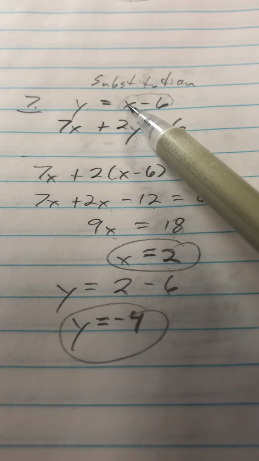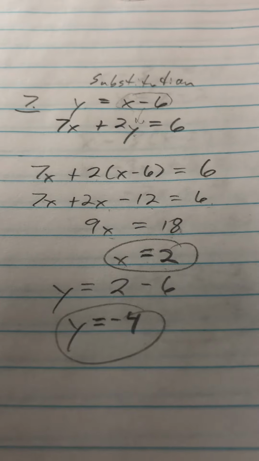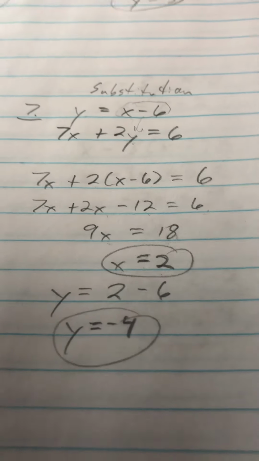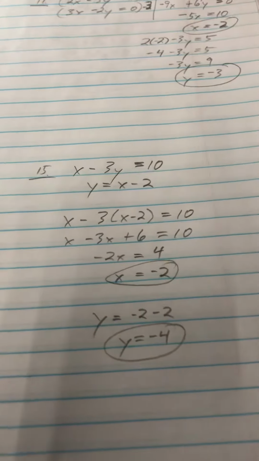This is obviously the easier one. So 2 minus 6 is negative 4. And that passes by the check that you have on your paper or on your screen also. Number 9.